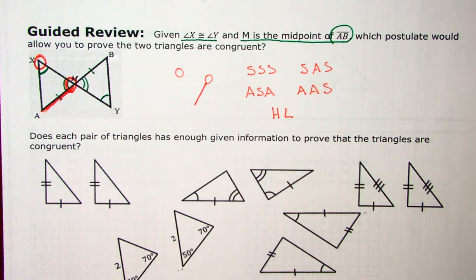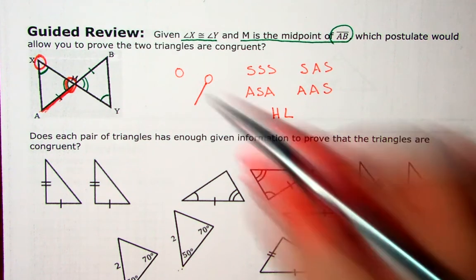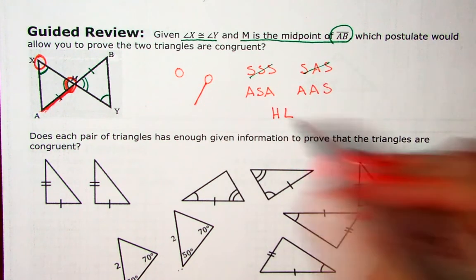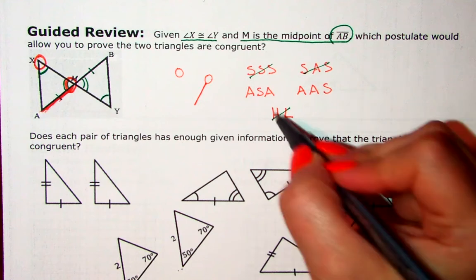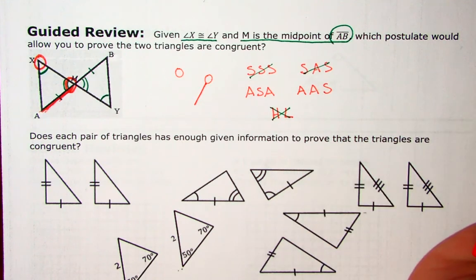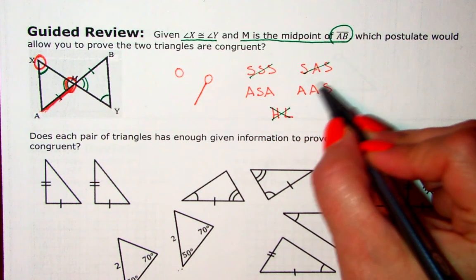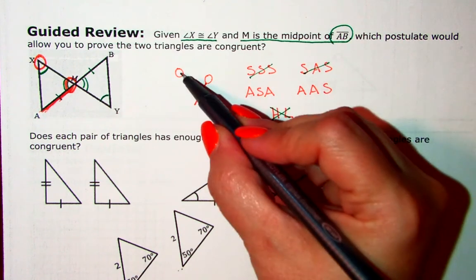You have to be a right triangle for that one. Which one does this appear to be? Okay, well, I can see I have two angles and a side. So since I have two angles, I'm going to eliminate all of those, and I don't have a right angle, so I can eliminate that. So then is my side between my two angles, or is it outside the two angles?